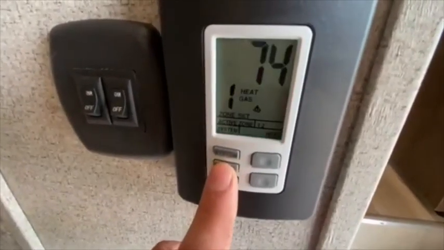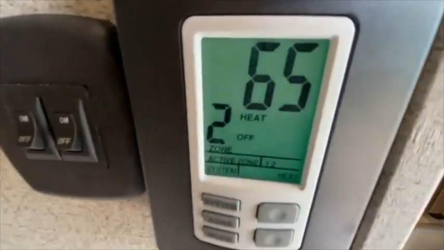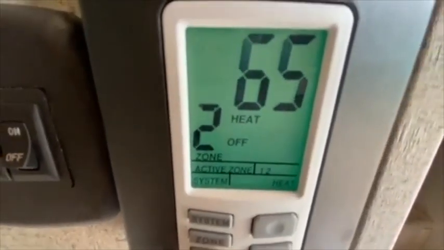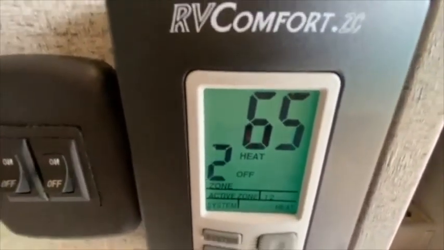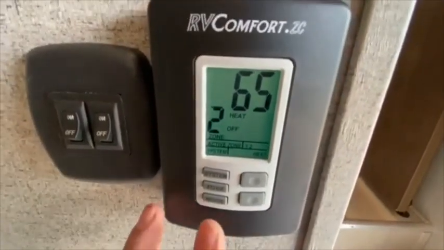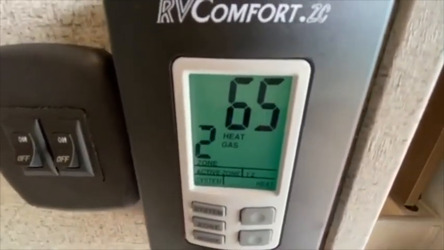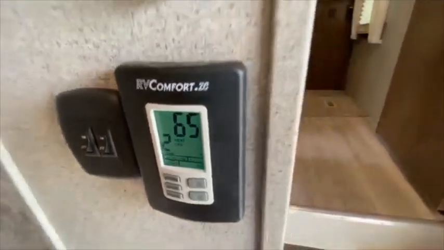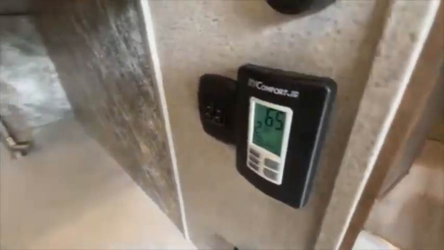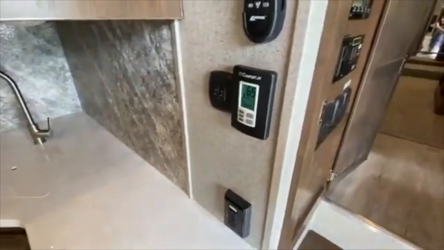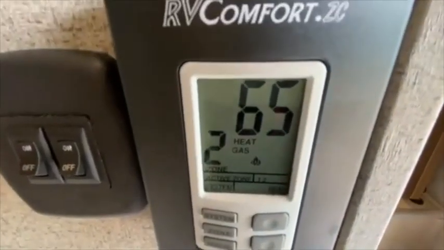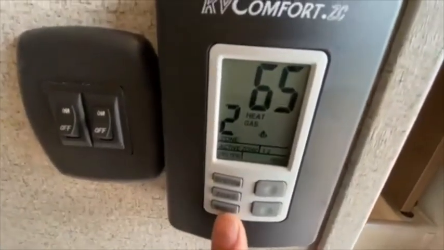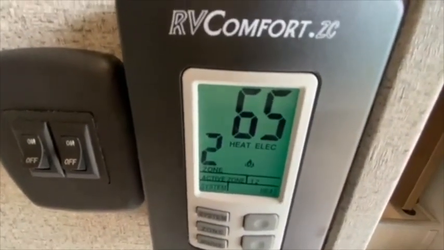If I switch to zone 2 now, you'll see it says heat off. Now I'm going to hit mode, and the same thing, it goes gas heat, electric heat, off. Now, with zone 2, it's just the opposite. For zone 2, gas heat does not work. There's only one gas heater installed in this camper, and that's connected to zone 1. However, you do have an electric heat in zone 2. So zone 2, you can run electric heat.